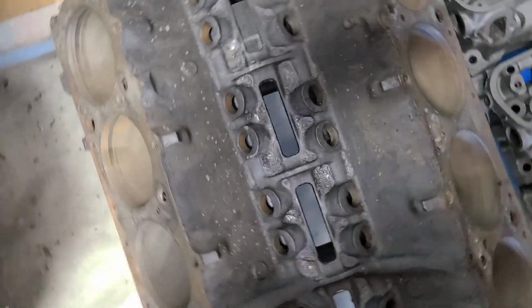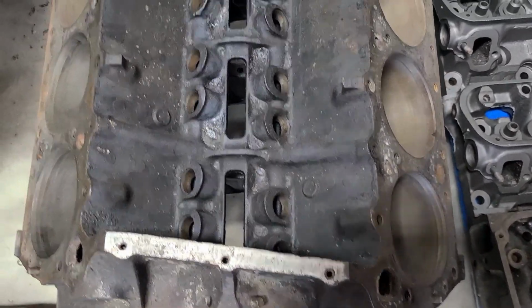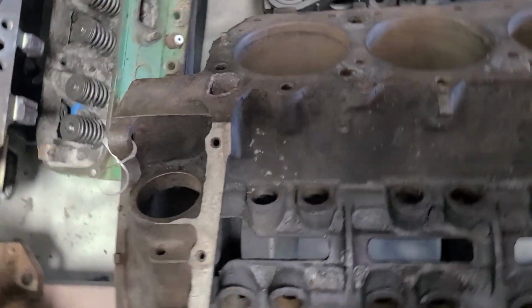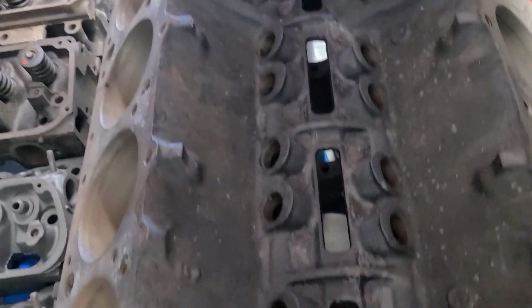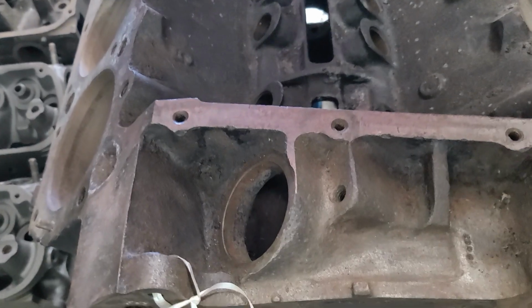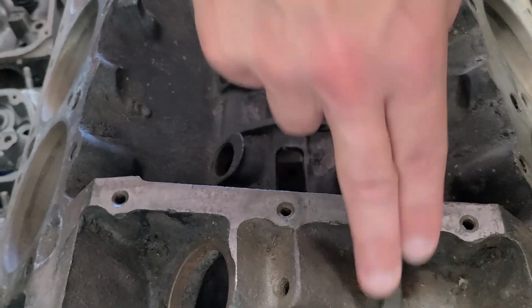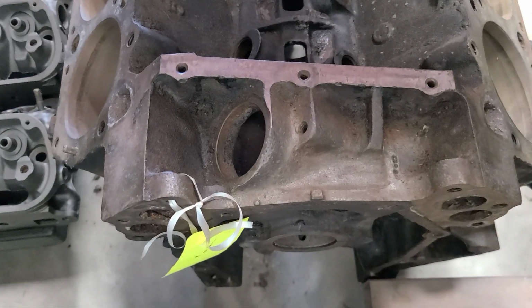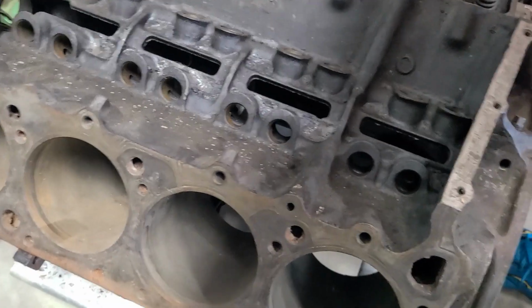Let's take a look here at a 361. So here is a 361, which would be the B block. If you notice right here, it has that same raised area that the 383 had, where the distributor hold down bracket was located.